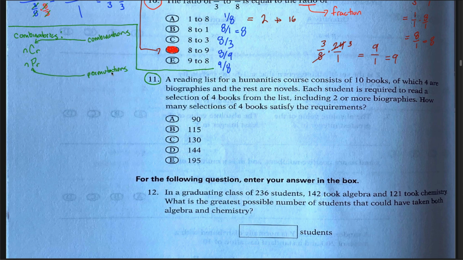The big difference between combinations and permutations is for permutations, the order matters. So in the context of this problem, suppose that you had to choose 2 books from a group of 5 books. If you just want to know how many ways can you select 2 books from a group of 5 books, we're talking about combinations. n is the number of books you're choosing from, and r is the number of books you're choosing. So if we're choosing 2 books from a group of 5, we'd have 5C2. In this specific problem, combinations will be the thing that we need.